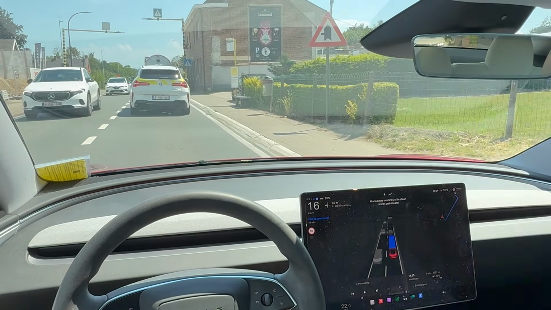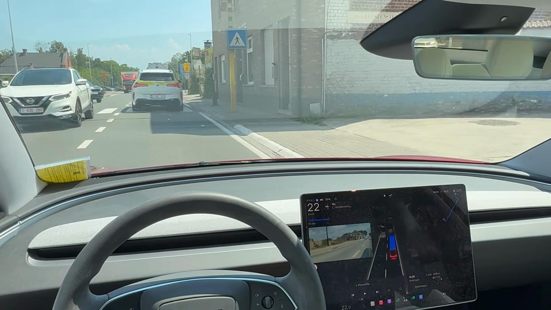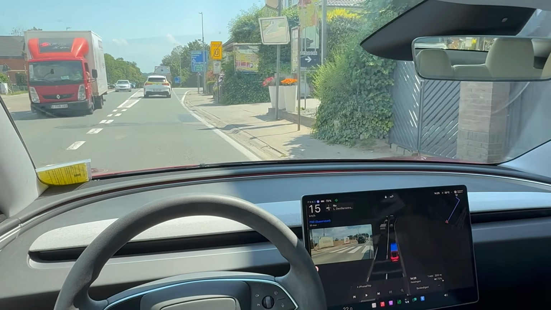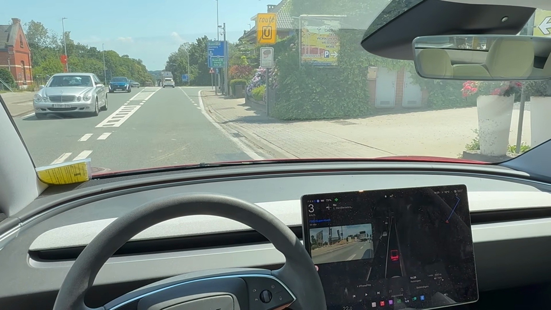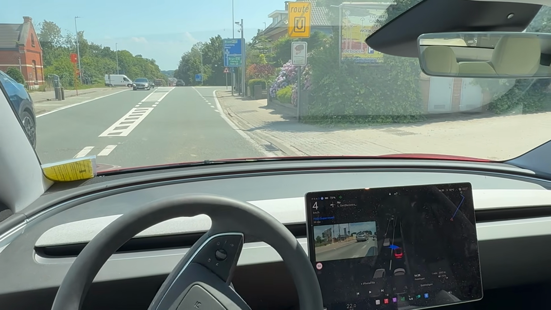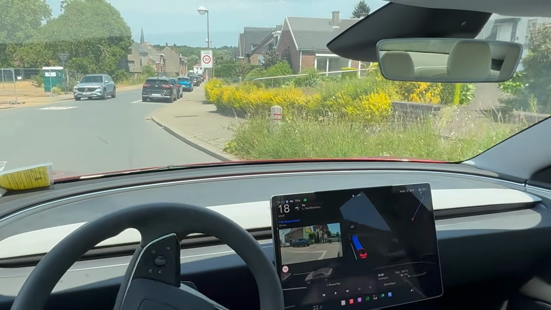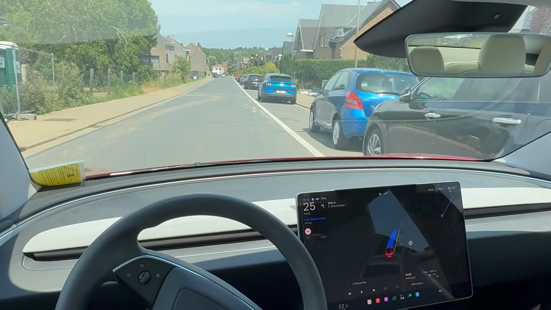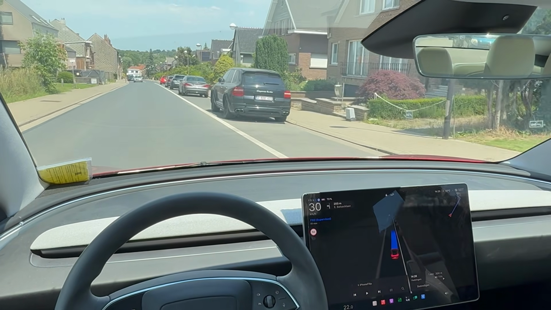Okay, let's get ready to cross the oncoming traffic now. How will it do? Okay, it waits patiently, and it takes the gap. Zone 30. It has missed it again. The panel is too small.